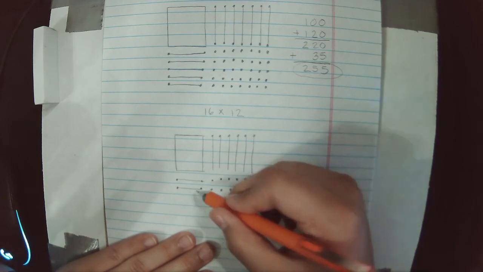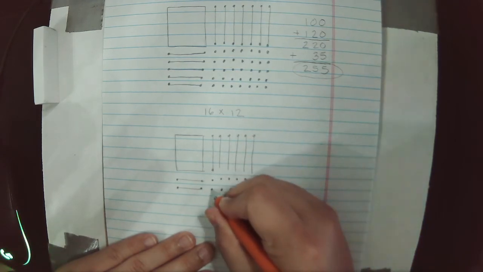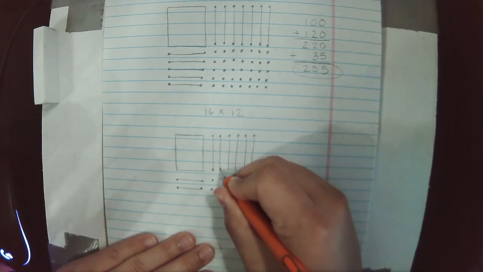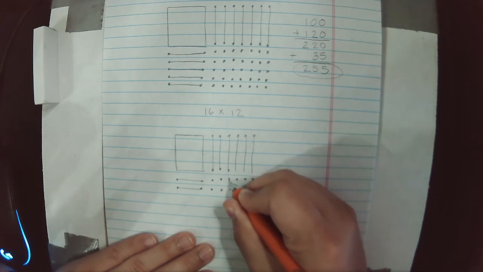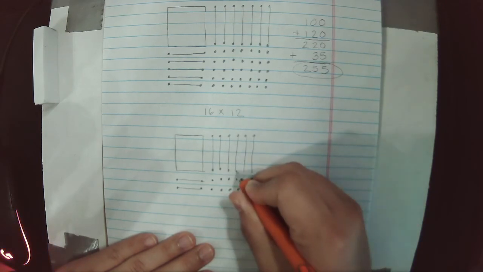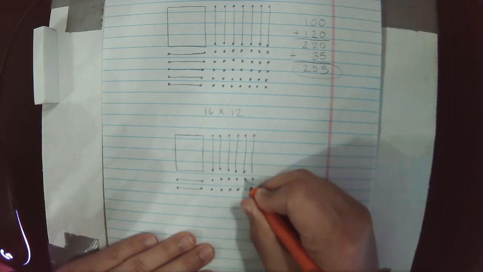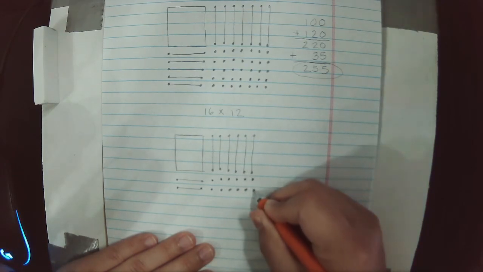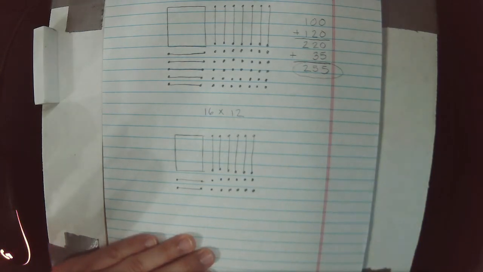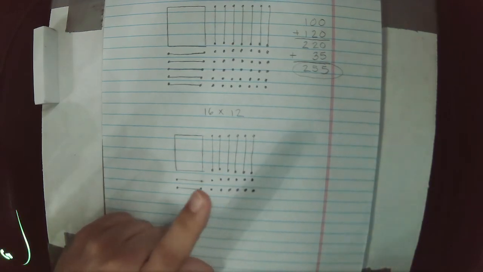Every place I put a copy of the 10, I'm going to put a copy of the 1. Okay, sketch is done.